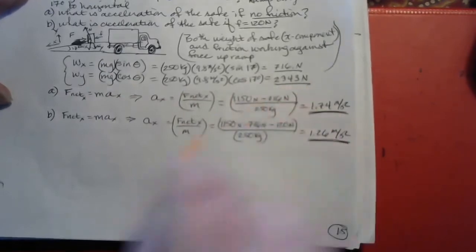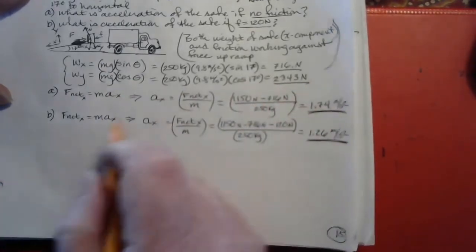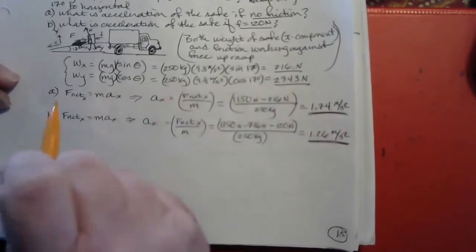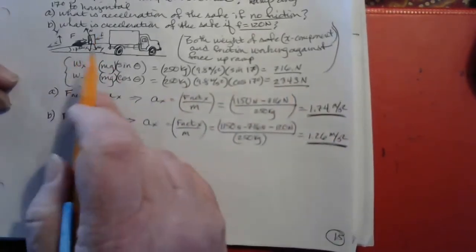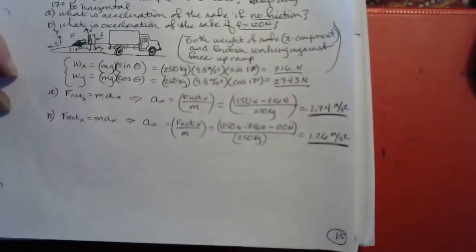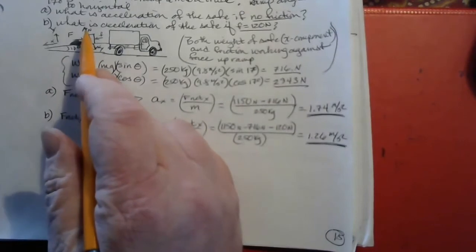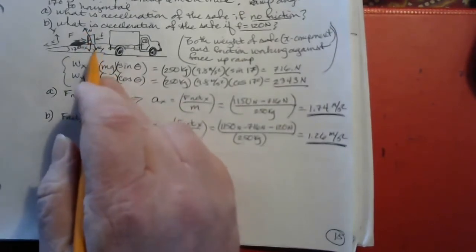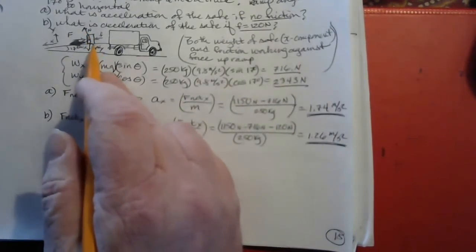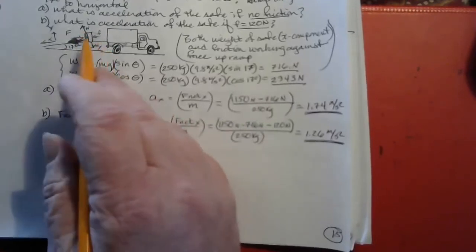That's 2,343 newtons in the Y direction. The X direction is the only direction we have to be concerned with in terms of acceleration, because, as I said, the normal force balances out the Y component of the weight, and so there is no acceleration in the Y direction.